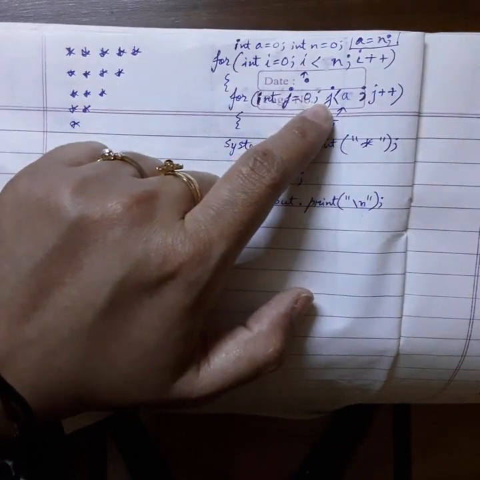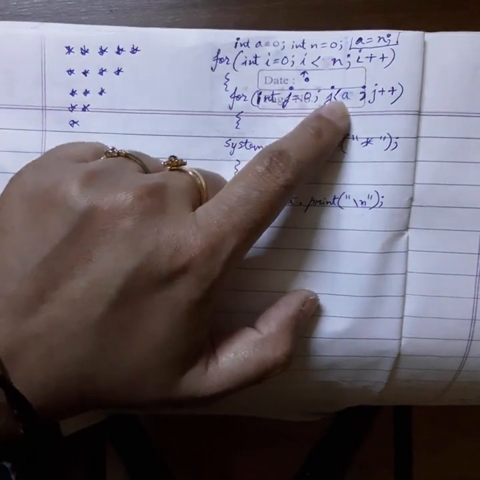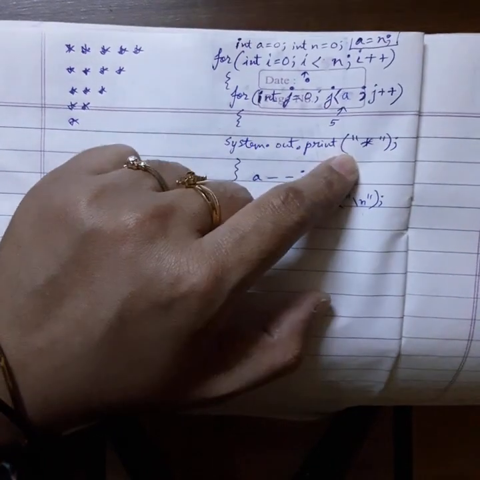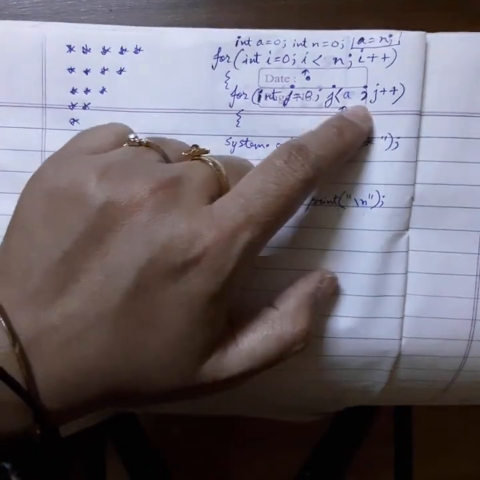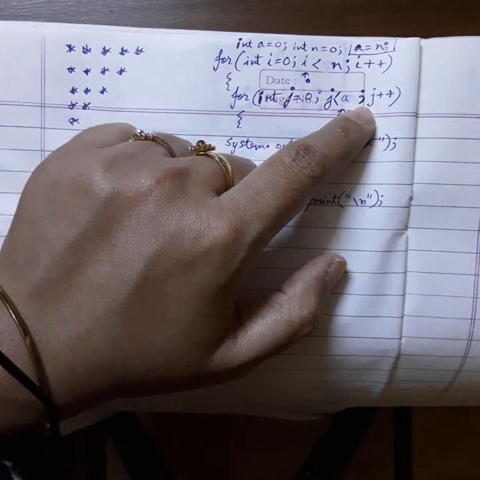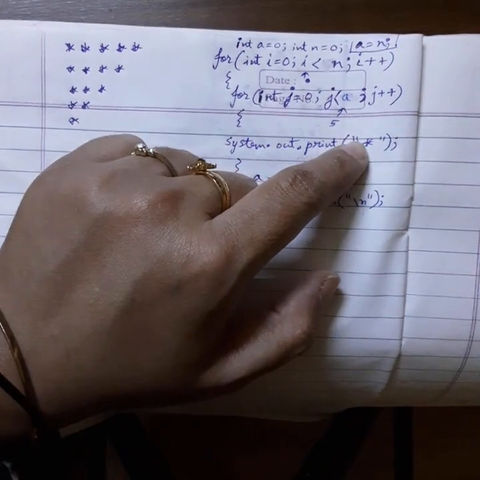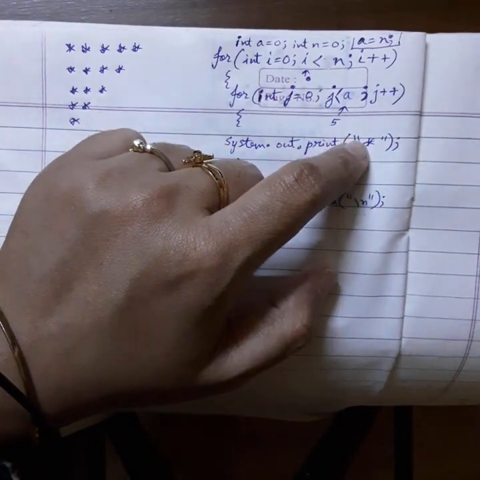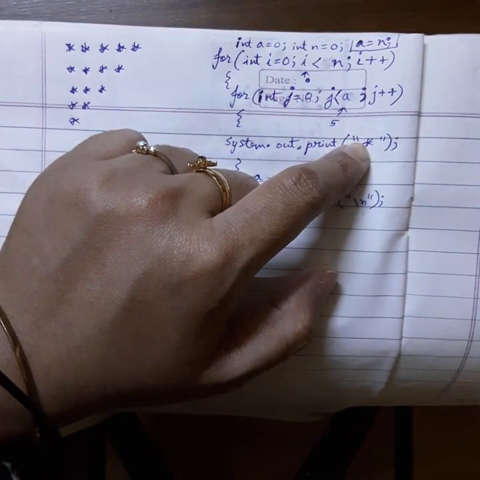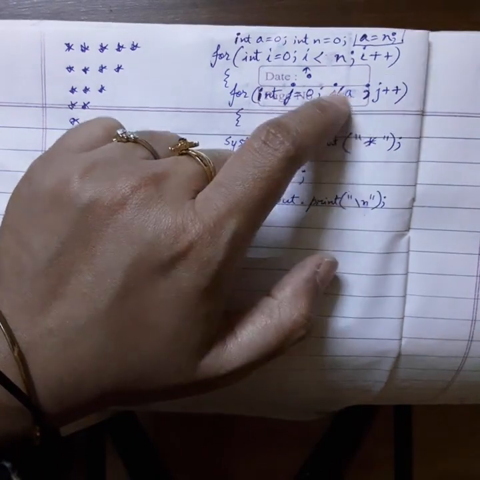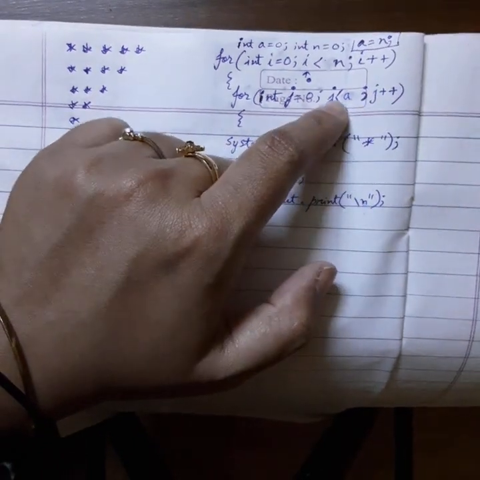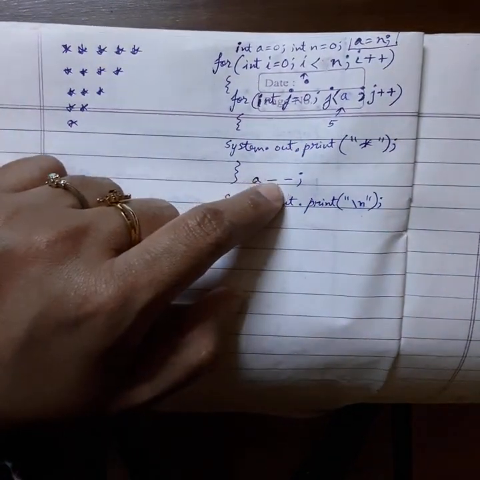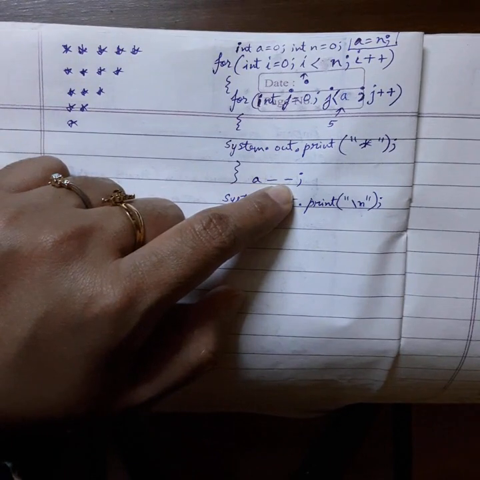Then J is incremented to 1. 1 is less than 5. Then condition testing, 1 is less than 5. Yes. So one more star is printed. Then J is incremented to 2. 2 is less than 5. Yes. Then 3 less than 5, yes. Then 4 less than 5, yes. So 5 stars are printed for values of J 0, 1, 2, 3, 4. Then J is incremented to 5, and 5 is less than 5, no. So it breaks out of the loop and comes to this line wherein A is decremented by 1.